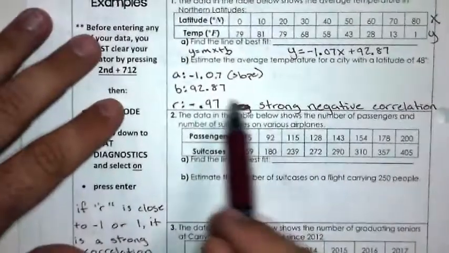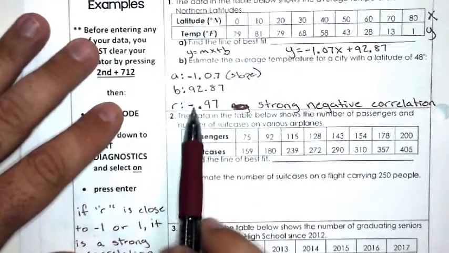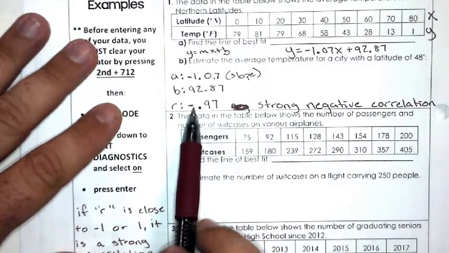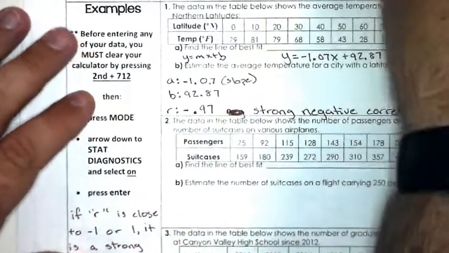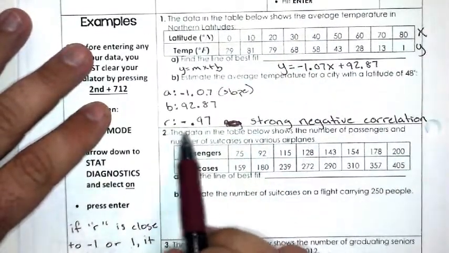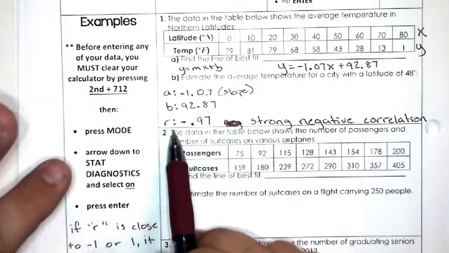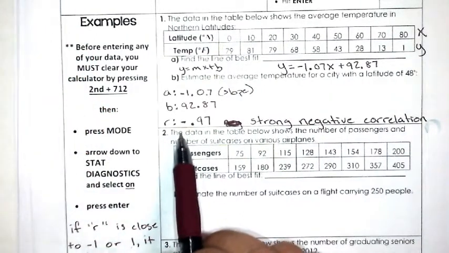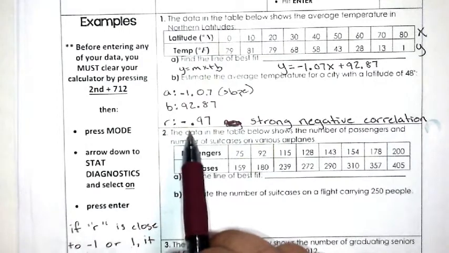Now, that's all that the R is for, telling me if it's strong or weak. That's it. That's all we use the R for. Nothing else, so don't freak out. What we really care about is the equation, because we can use this equation to solve for a missing value.